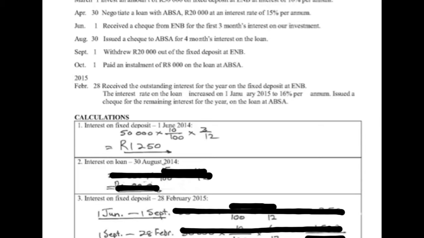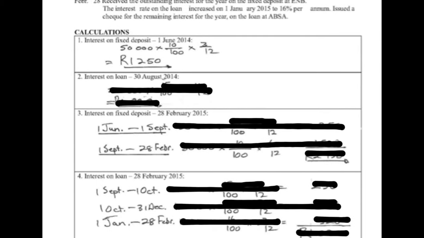On August 30th, we issued a check to ABSA for 4 months interest on the loan. So let's calculate that first. 4 months interest, my loan amount is 20,000. My interest rate is 15%, so I times it by 15%. And I only want to work it out for 4 months, so 4 over 12. That gives me 1,000 Rand interest on loan.